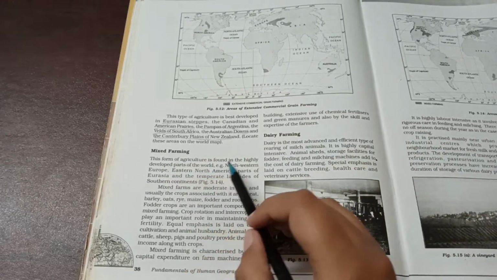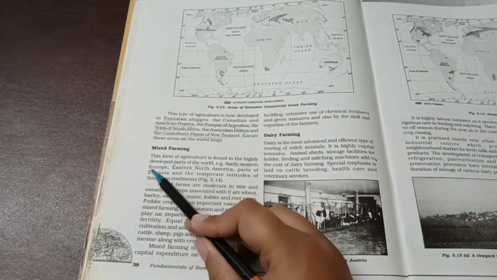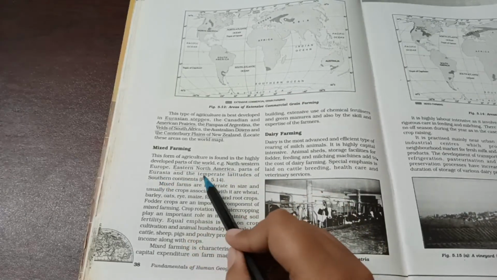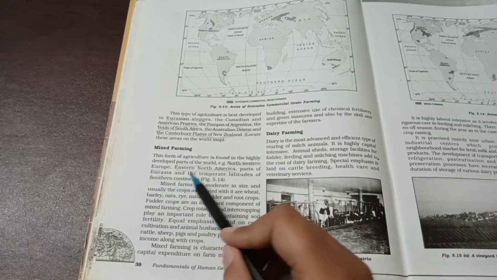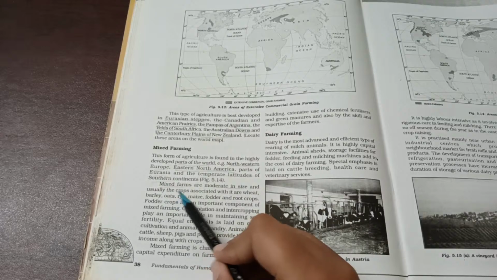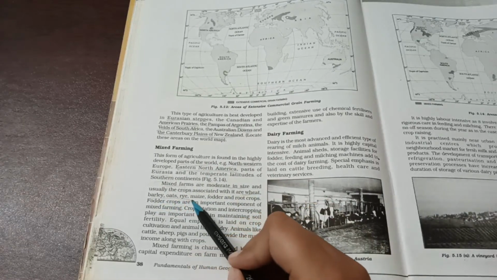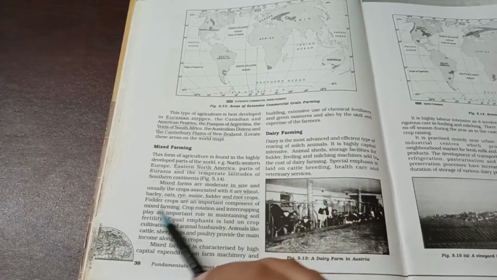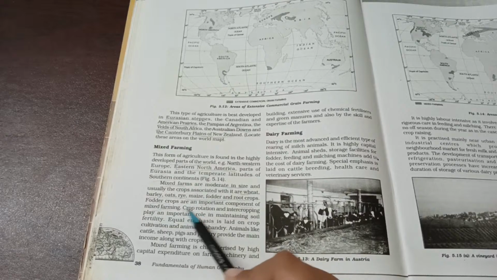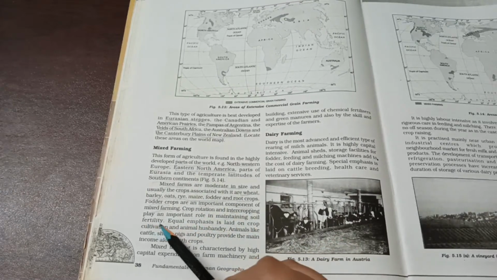This form of agriculture is found in highly developed parts of the world, for example northwestern Europe, eastern North America, parts of Eurasia, and the temperate latitudes of the southern continents. Mixed farms are moderate in size and usually the crops associated with it are wheat, barley, oats, rye, maize, fodder, and root crops. Fodder crops are an important component of mixed farming.